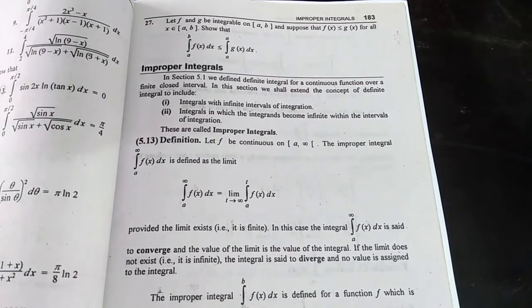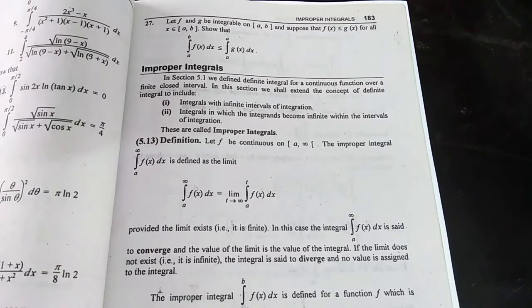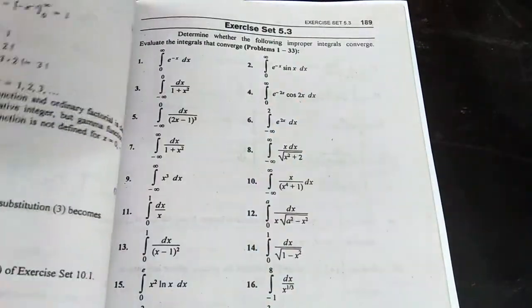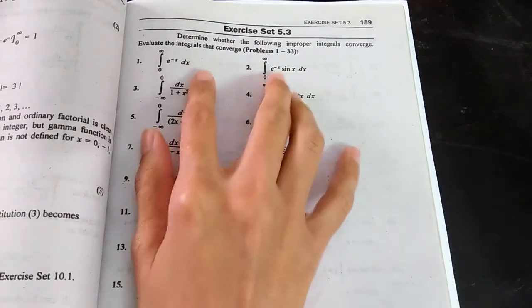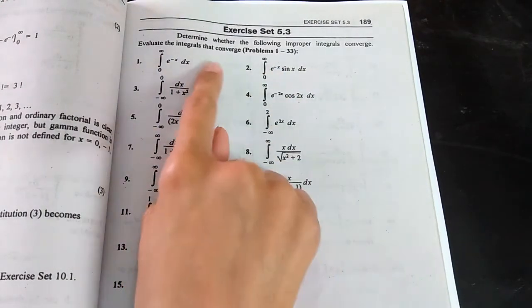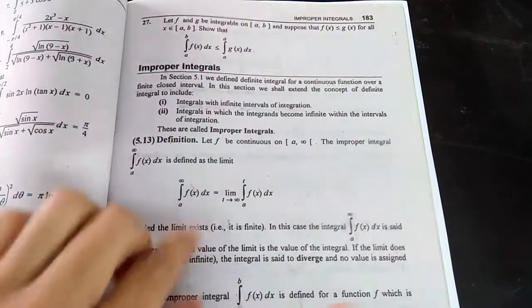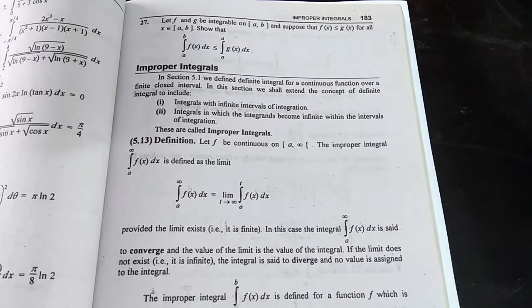Improper integrals. Before starting exercise 5.3, we must know some important definitions of improper integrals, because in exercise 5.3 we need to integrate these improper integrals and tell whether they converge or not. For that purpose, we must know what exactly an improper integral means.